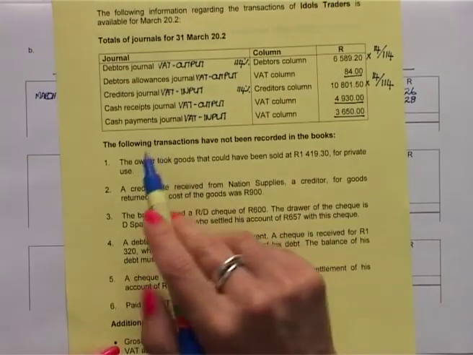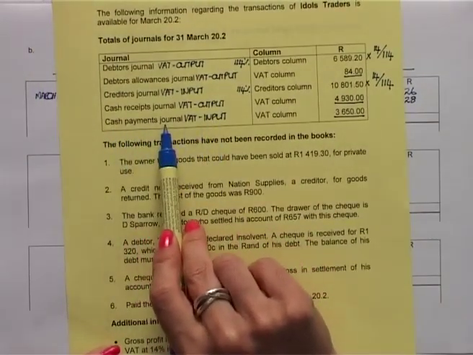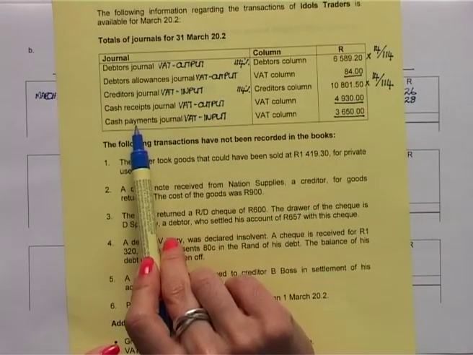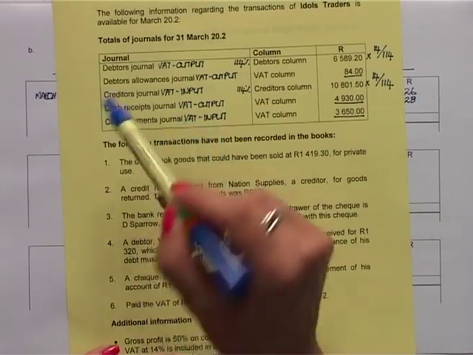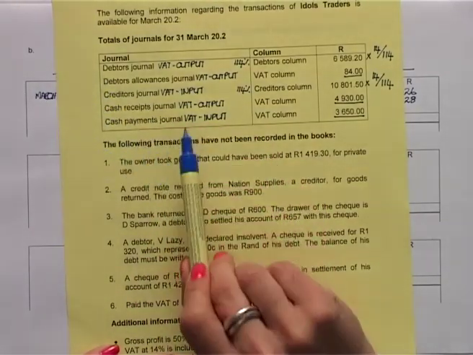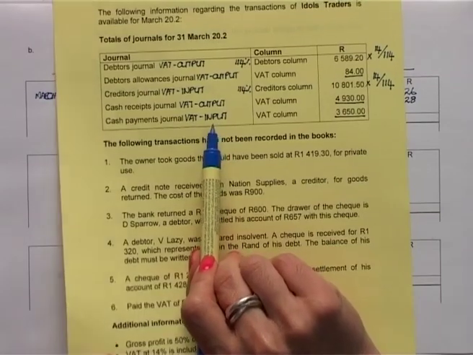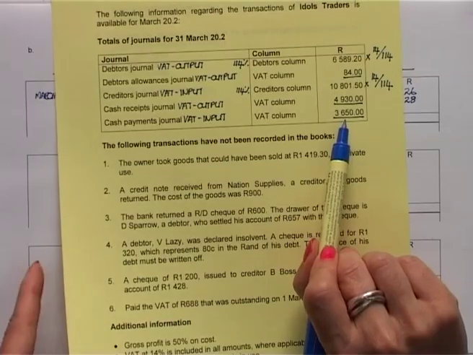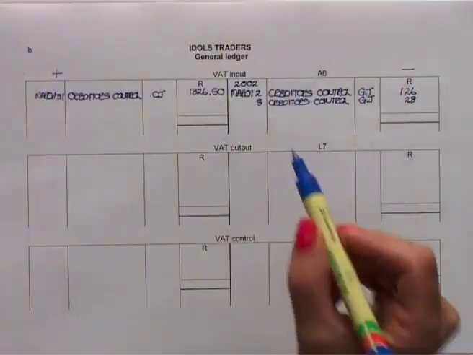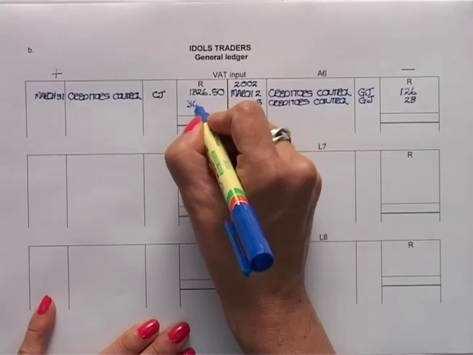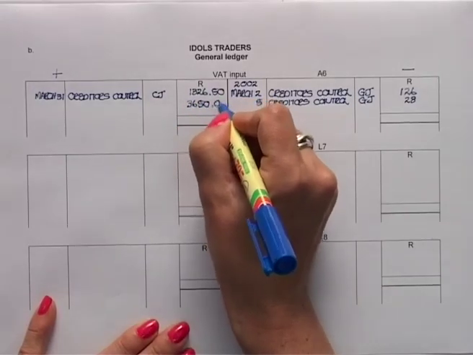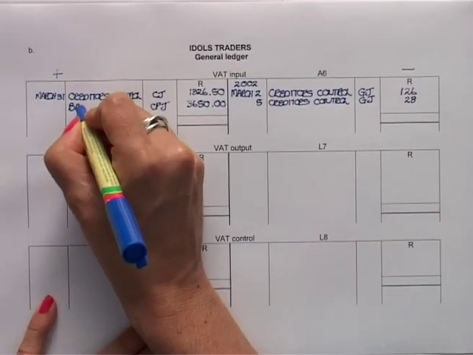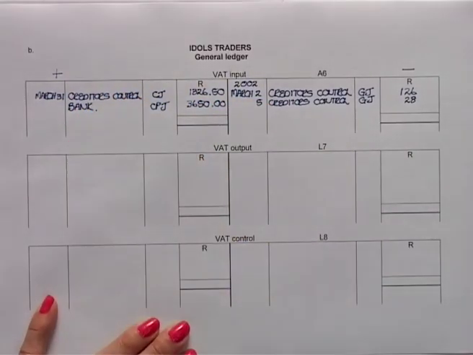In the totals, we also have for VAT input from the cash payments journal, they gave us the VAT column. Now remember, in the cash payments journal, we will be crediting bank, and then the corresponding other columns will be the debit. So the VAT input account will again be influenced on the debit side, and they gave me the amount, so I can just put the 3,650 in on the debit side. This is from the cash payments journal, and our corresponding credit will be in bank.